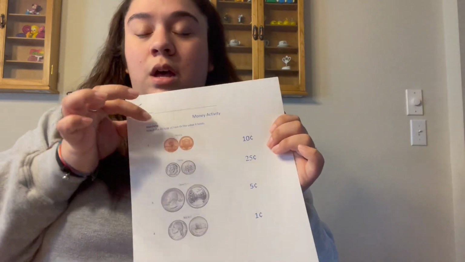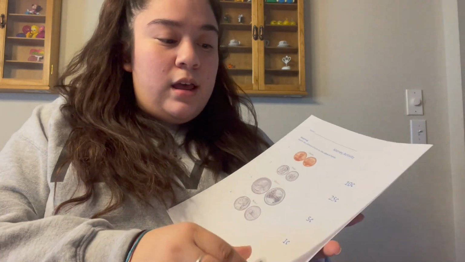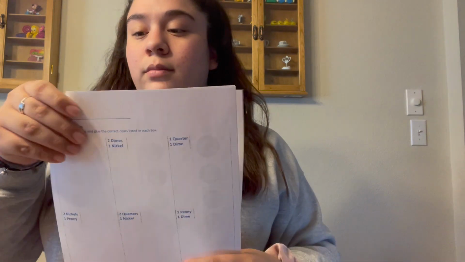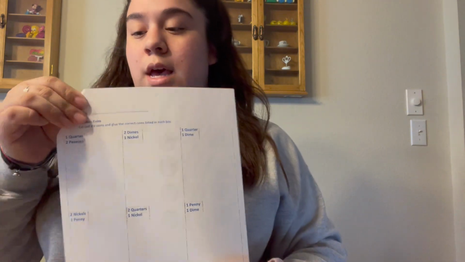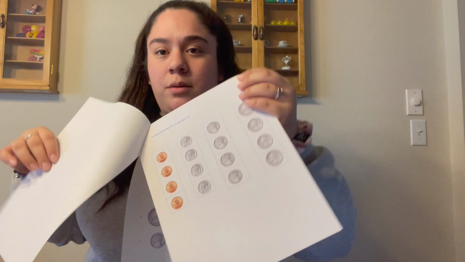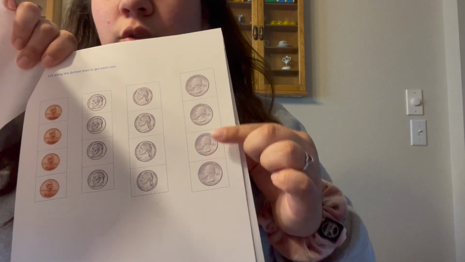Most of them could get this pretty easy. After that, they did the second part of the activity, which was cut and paste. They had this sheet, which is a harder cardstock paper, and they were told to cut out the coins. You can see the dotted lines. They were told to cut out each individual coin.